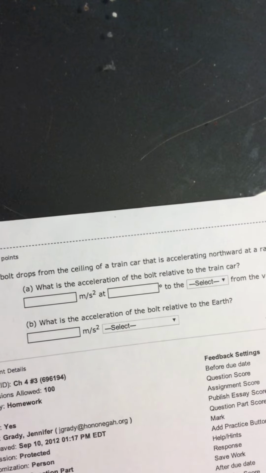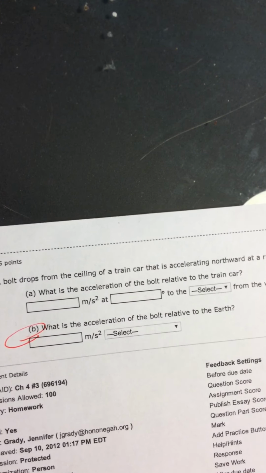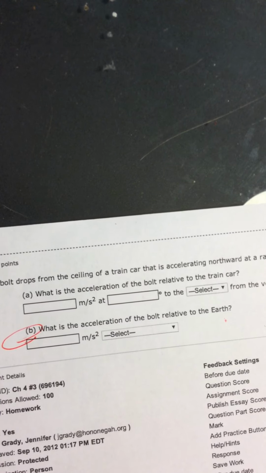Let's move on to this last one. I just want to point out right away, that is always the same. It does not matter where you are or what you're doing. That's a number we should be well familiar with.